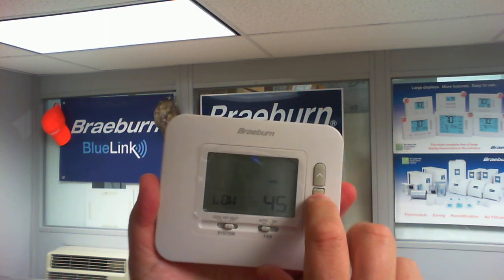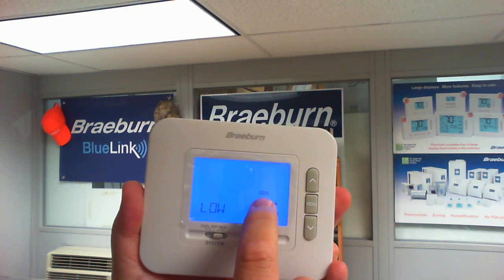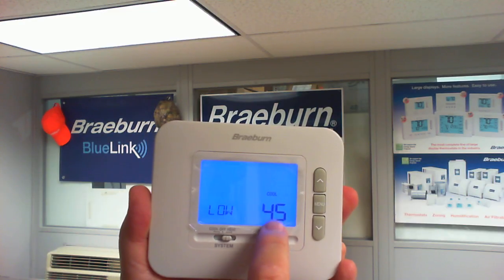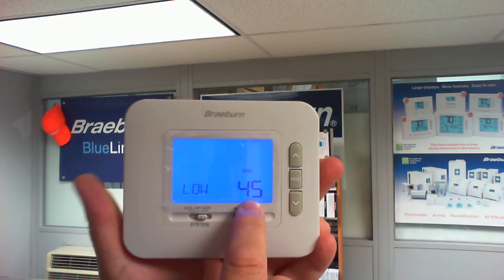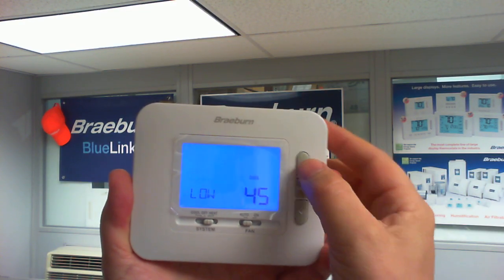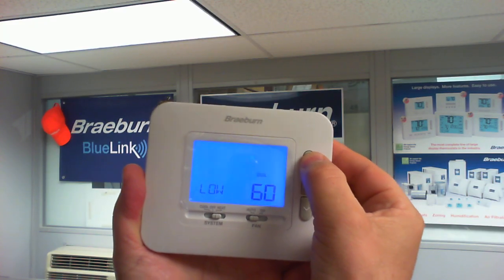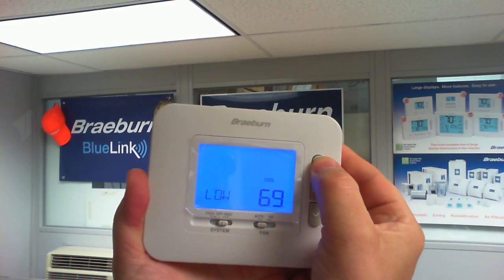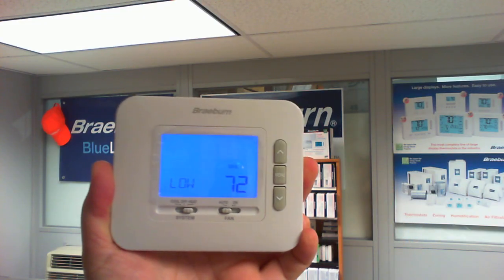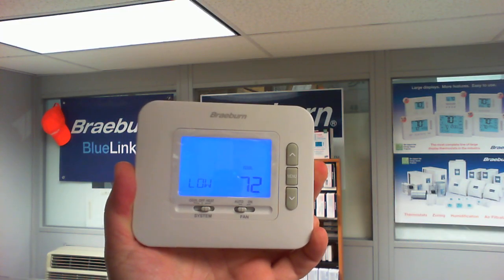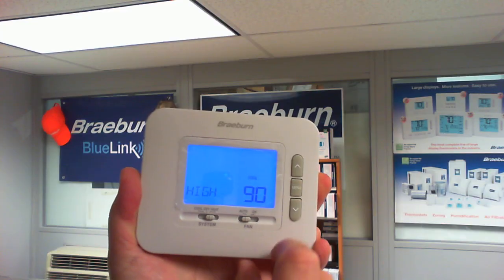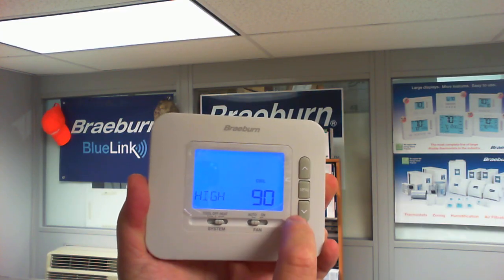Pressing the menu button again, it'll now get you to the cool low limit. And of course, the default is 45, extremely cold. We can raise this up. Say we want to limit the air conditioning use to nothing less than 72. So we can do that. Then we press the menu button again, and this would be our cool high limit.